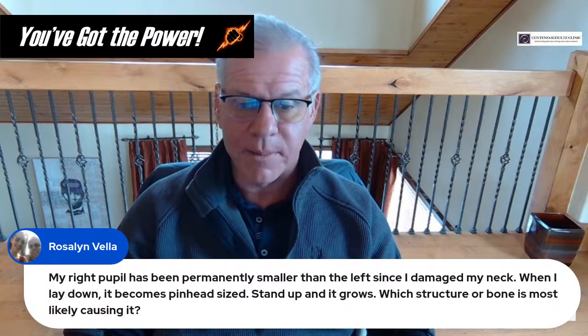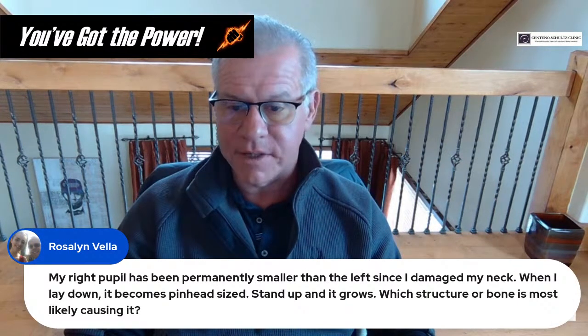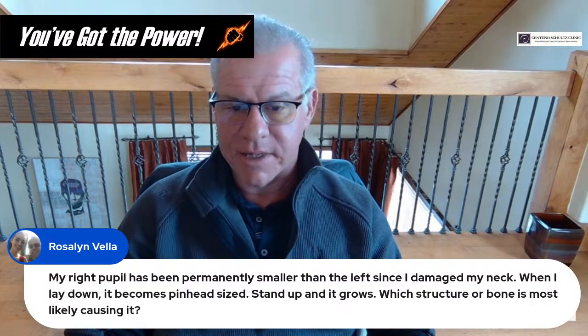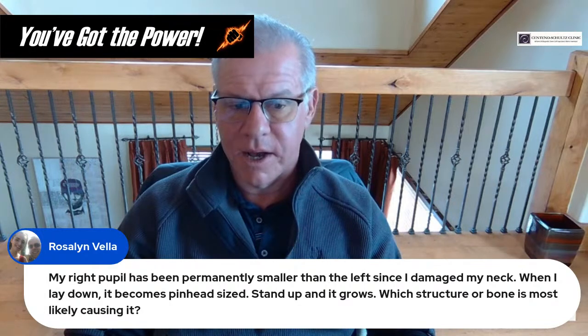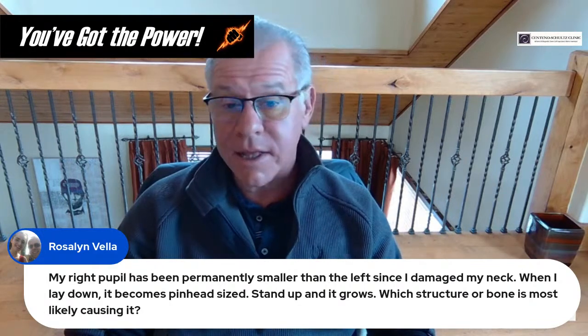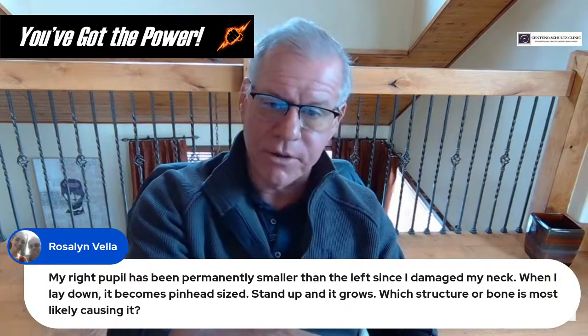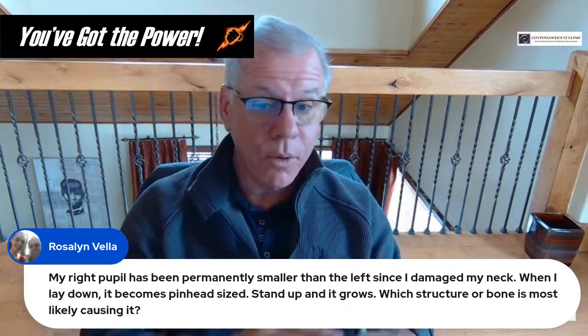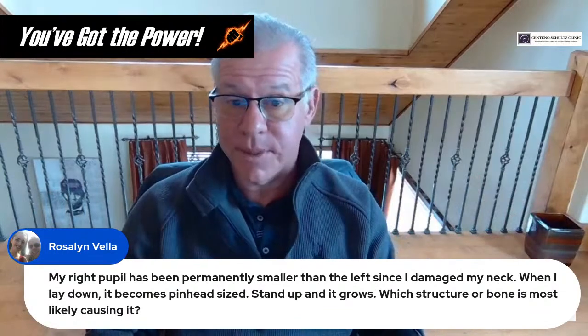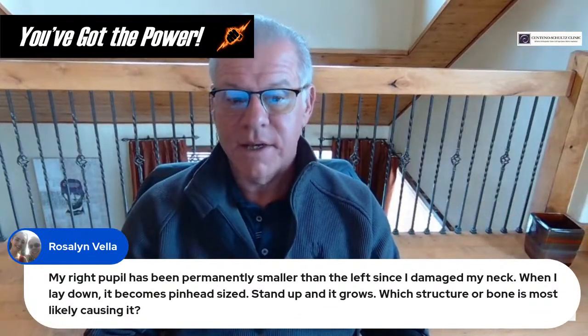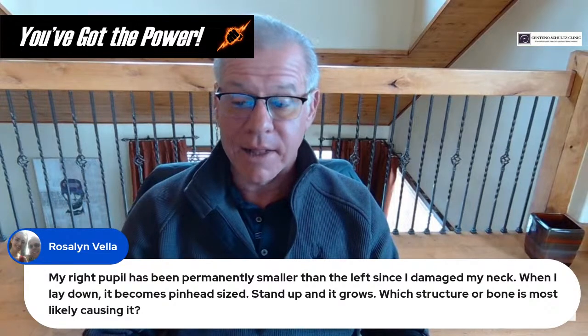Rosalind, my right pupil has been permanently smaller than the left since I damaged my neck. When I go to lay down, it becomes pinhead size, stand up, and it grows. Yeah, so that's likely the superior cervical sympathetic ganglion. If you just go back a couple videos on my YouTube channel, there's a whole video on the superior cervical sympathetic ganglion and how it controls eye pupil size. So that sounds exactly like that.